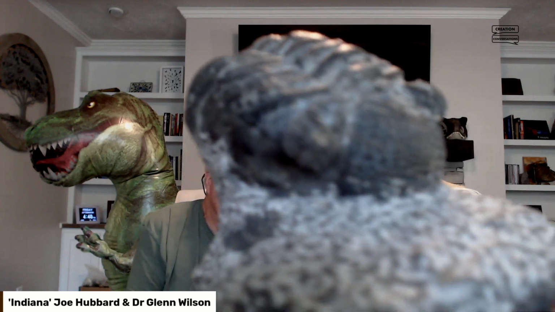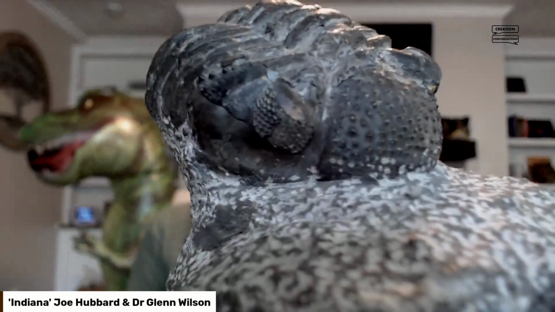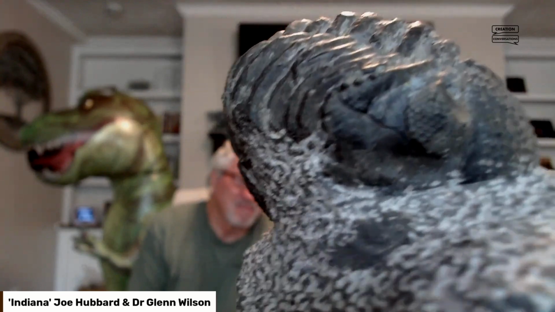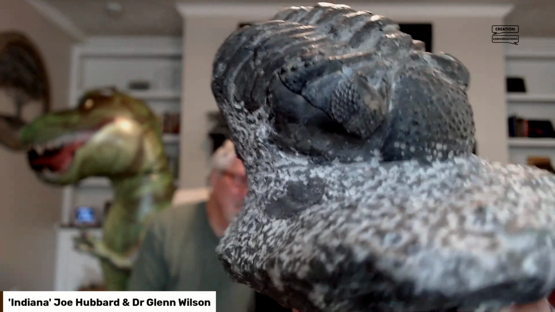It's in my garage, but it's yours. But it's one of these beautiful great big phacopid trilobites. And you can see, if we can get some of the detail in, if it wants to focus. There we go. See some of the details in the eye? Absolutely beautiful. Incredible detail, amazing detail.